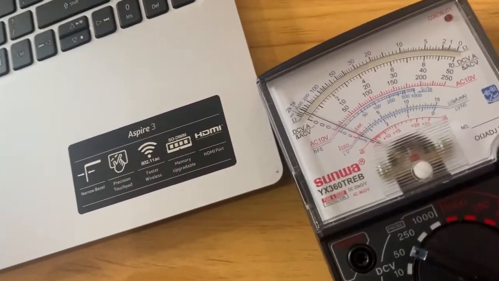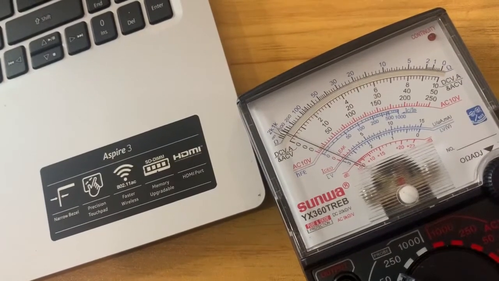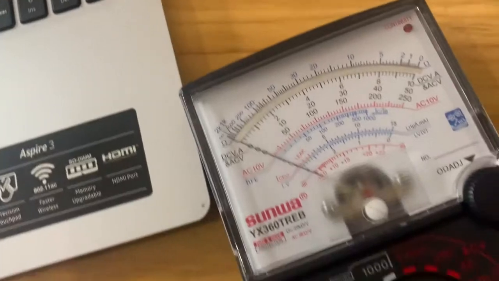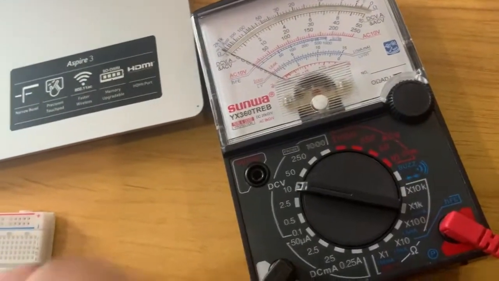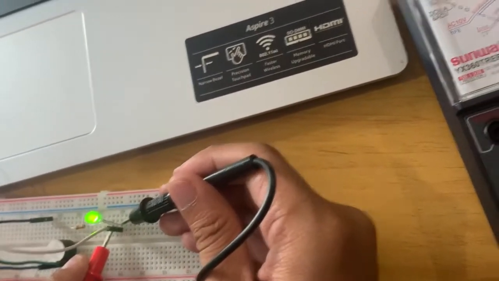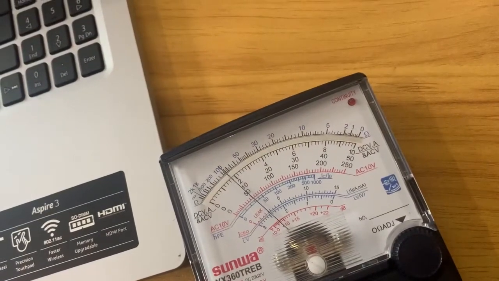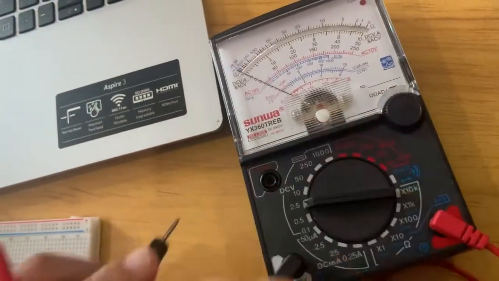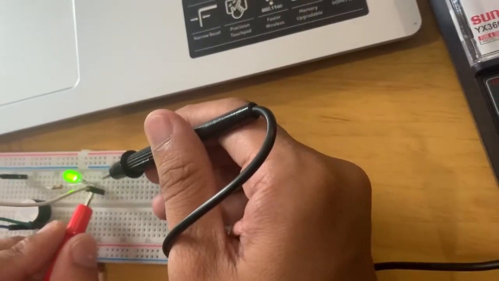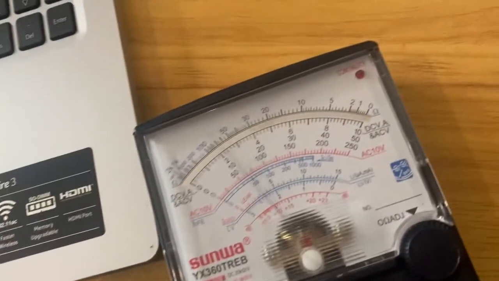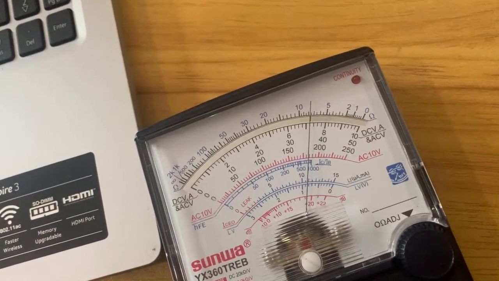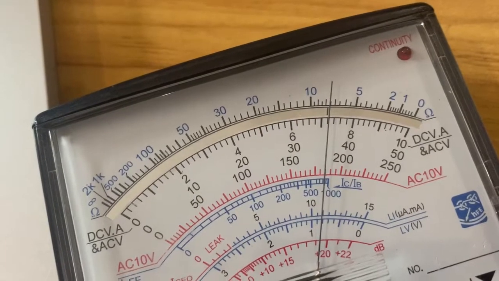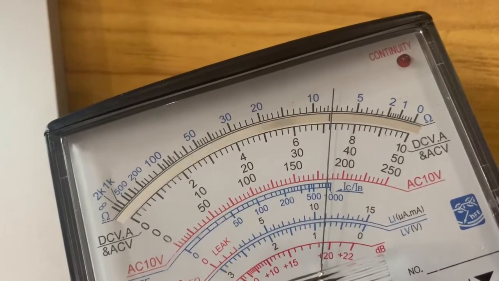So you see the pointer needle, it's difficult to read or to get the data. So we lower the range and we measure again. It still seems difficult, and we lower again. So as we can see, the range is easier to read, and this shows 5 volt.